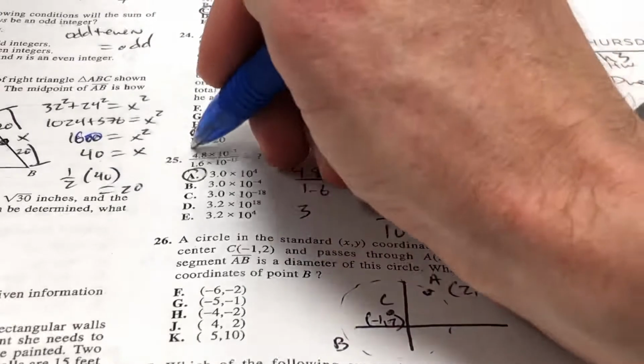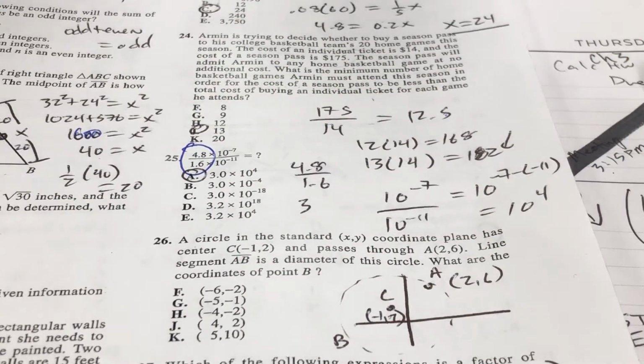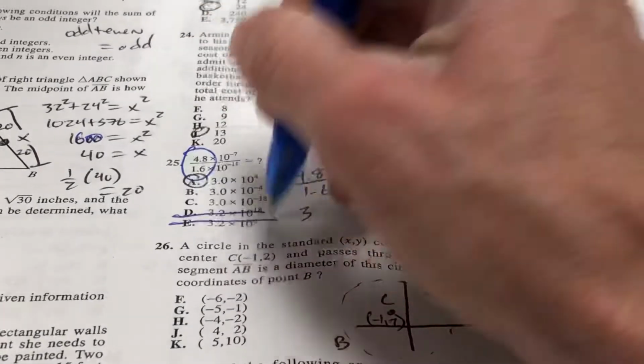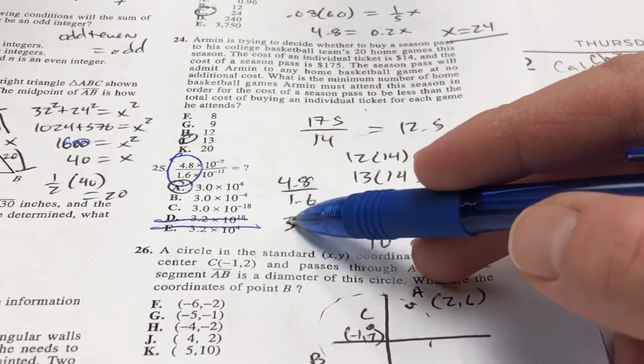All right, take a look at 25. So what can we do here? We can do 4.8 divided by 1.6. Divided by, not subtraction. That's why D and E are given as answers, because they're subtracting. 4.8 divided by 1.6 is 3.